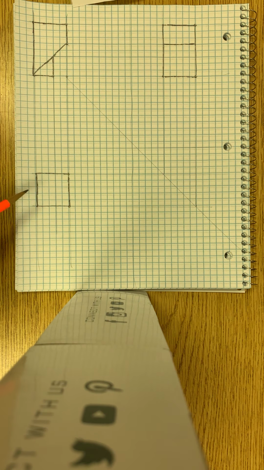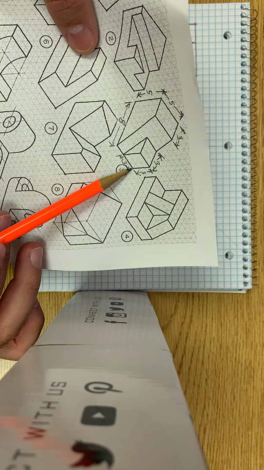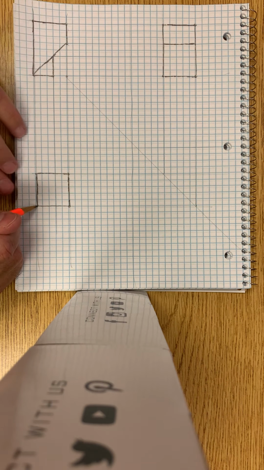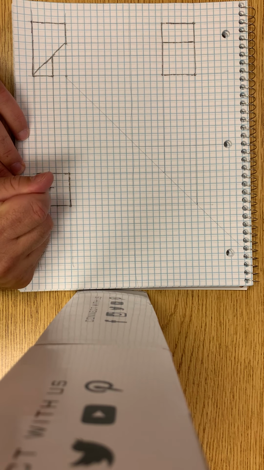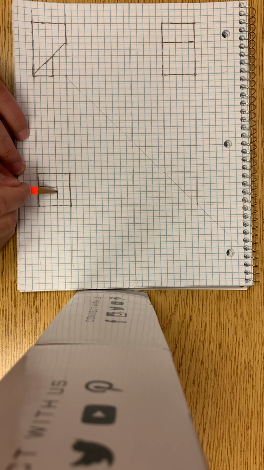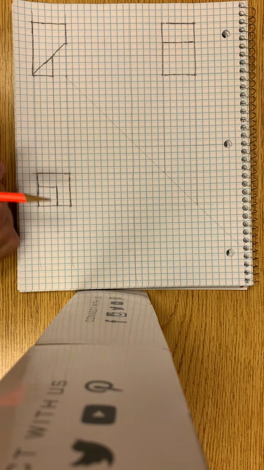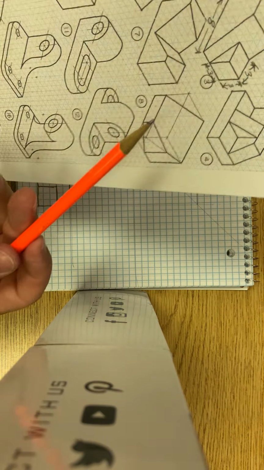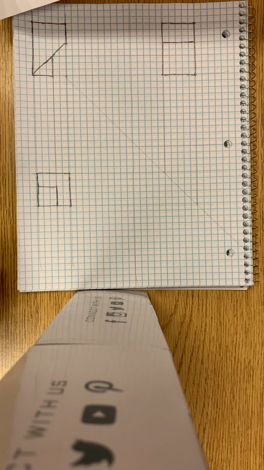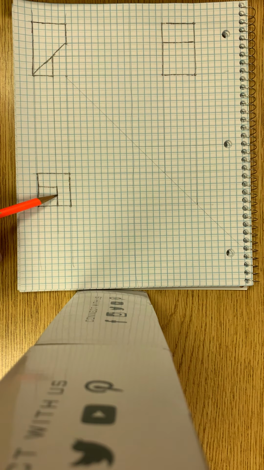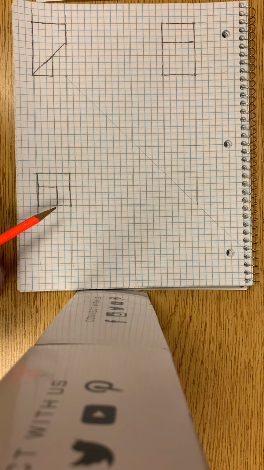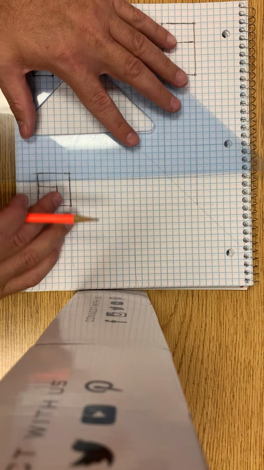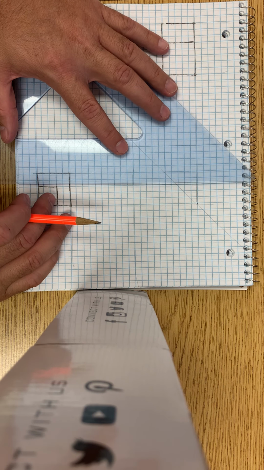What I'm missing, however, is this little width. But if I start at that corner, it goes over 3. 1, 2, 3, right there. And it comes up and meets that line that I just projected over, okay? So that's what I see looking at it from the right side. Now, since I have this width right here, I can project at a right angle up and over to bring it over to the top view.